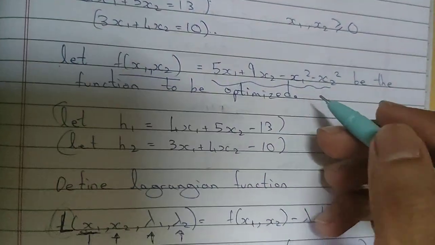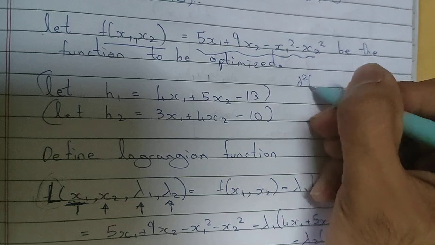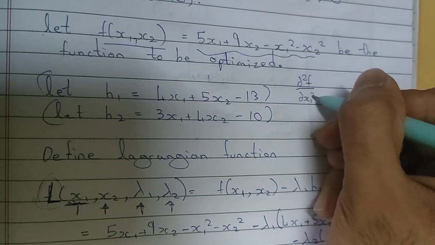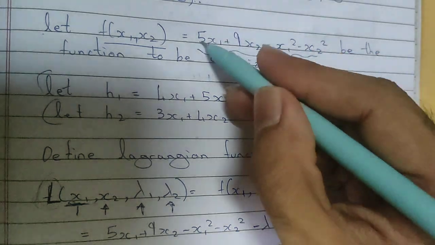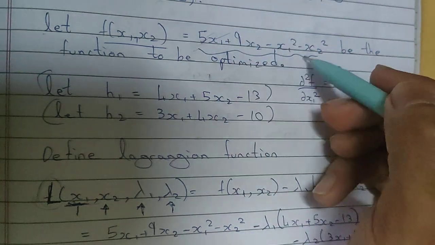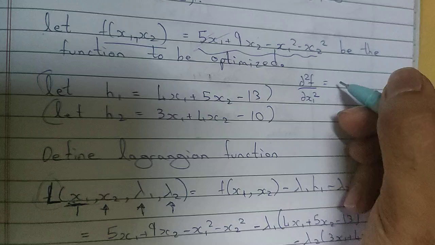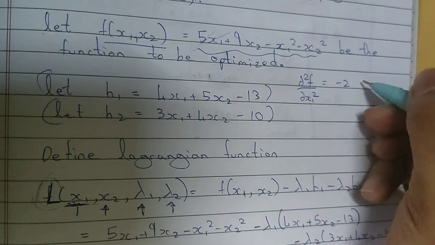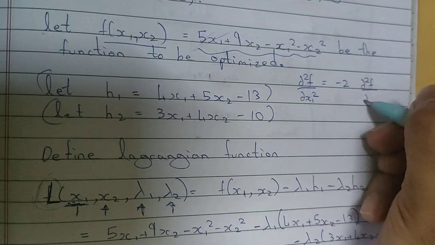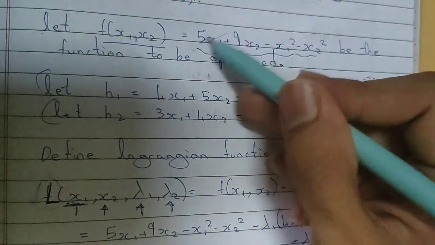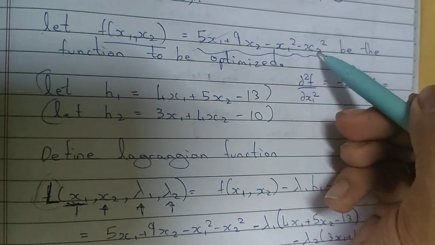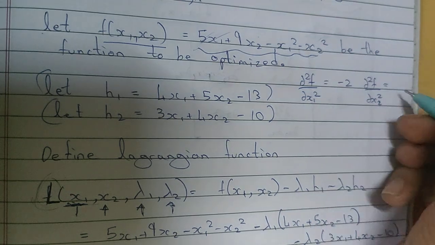So now we just look at our function. Where's our function? This is our function. So now del square f by del x1 square basically is, this will become 0, this will become 0, this will become 0. We'll be left with minus 2 if we do this. Similarly, if we calculate this term, x2 square, we'll see that this will become 0, 0, this will also become 0, and this one will give us a minus 2 again.